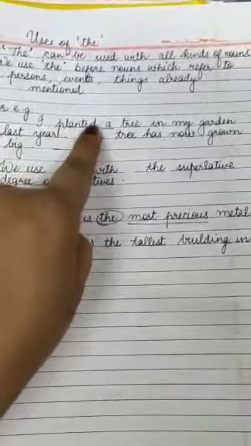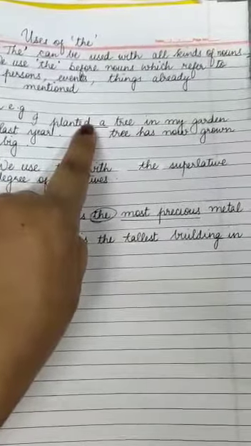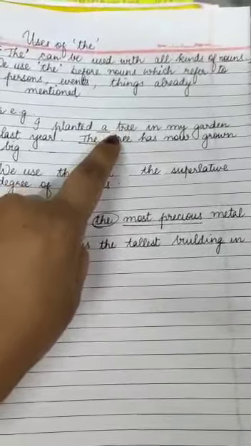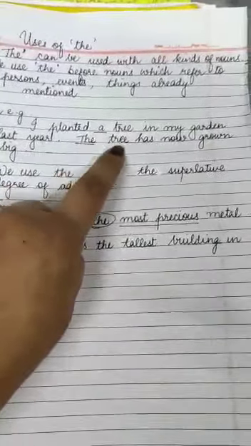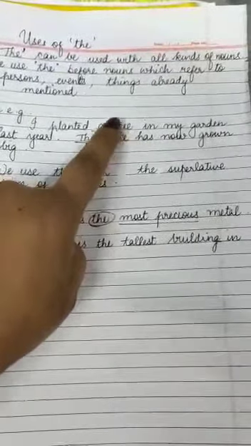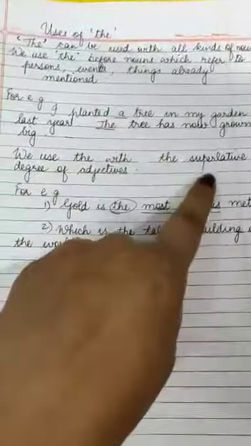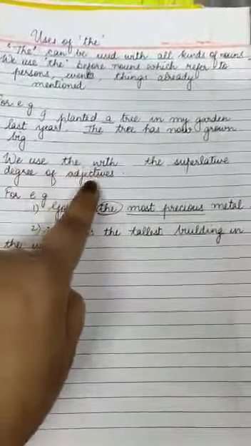Here you can see in the first sentence we have used article a before tree as it is a countable noun, but in the second sentence we have put the before tree because the tree has been already mentioned earlier in a sentence. Next use, we use the with the superlative degree of adjectives.